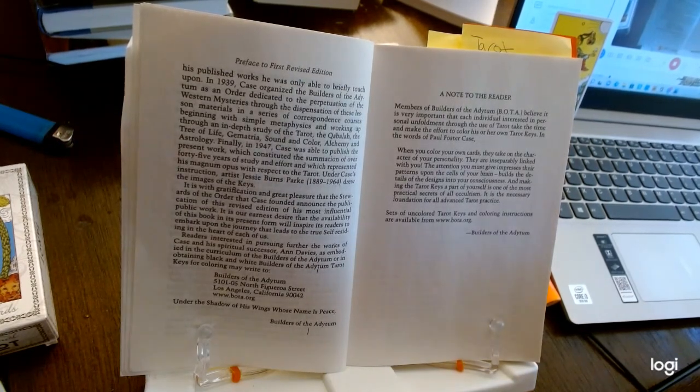Under Case's instruction, artist Jesse Burns Park, born in 1889, transitioned from the flesh in 1964, drew the images of the keys. It is with gratification and great pleasure that the stewards of the order that Case founded announced the publication of this revised edition of his most influential public work. It is our earnest desire that the availability of this book in its present form will inspire its readers to embark upon the journey that leads to the true self residing in the heart of each of us.